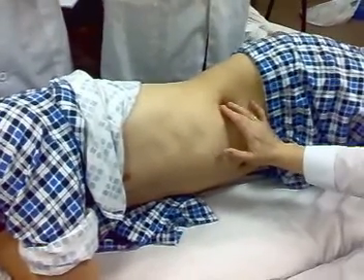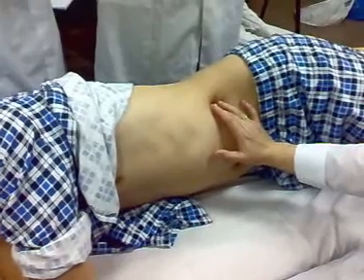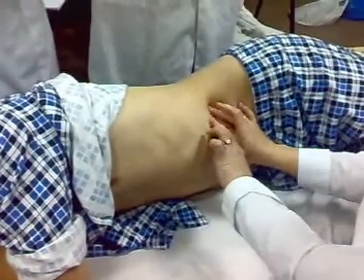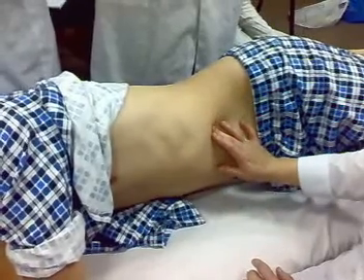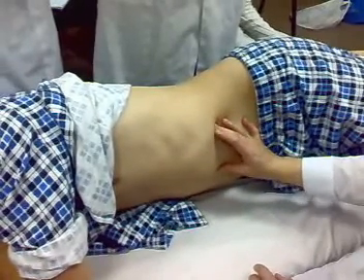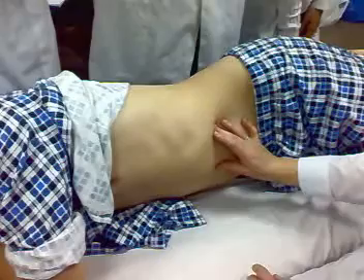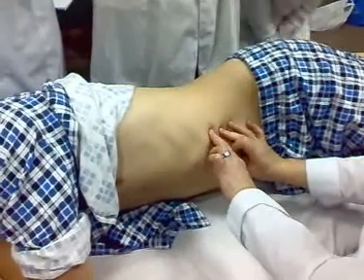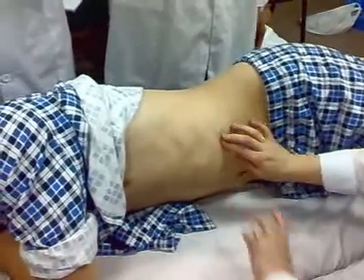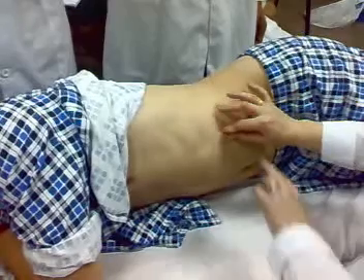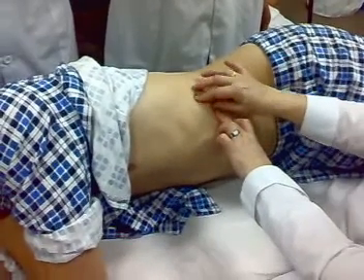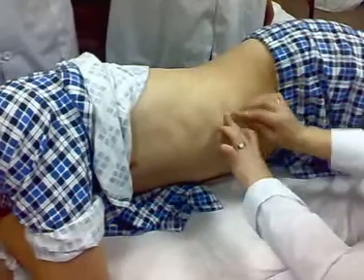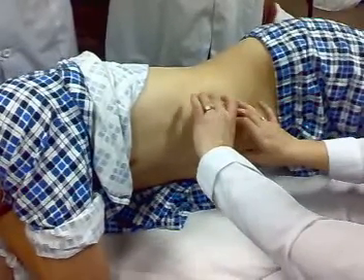Now I found the free edge of a rib. Now I palpate the upper rib, and the same, I found the free edge of the upper rib. So I must move upwards. So this rib will be the 10th rib. You see? And I must perform palpation along the 10th rib.